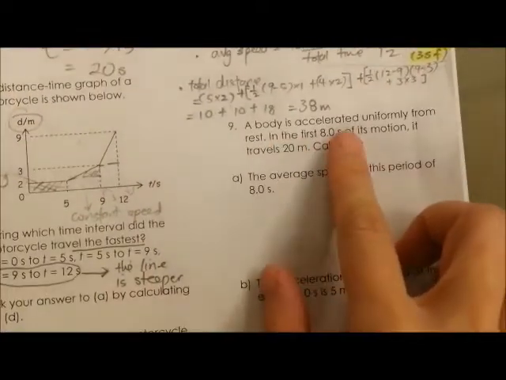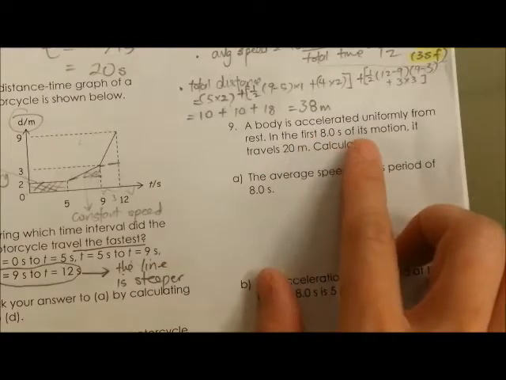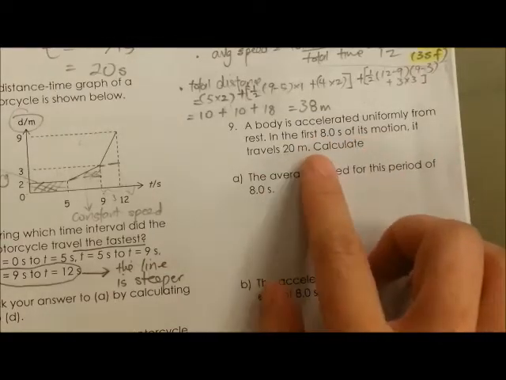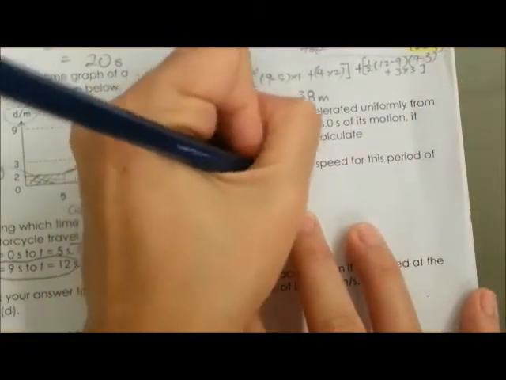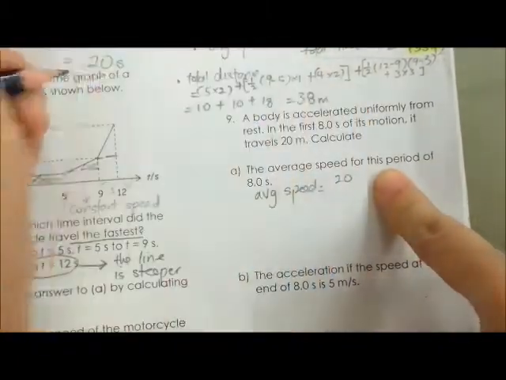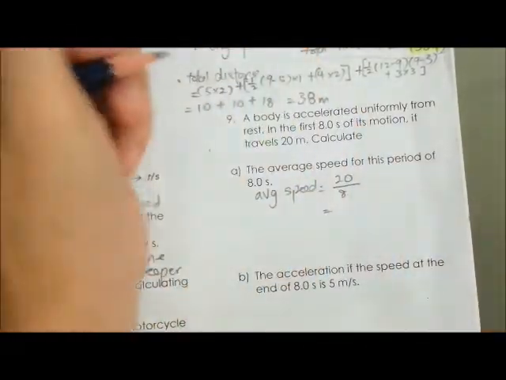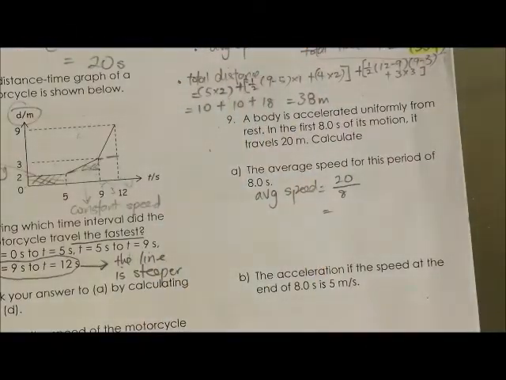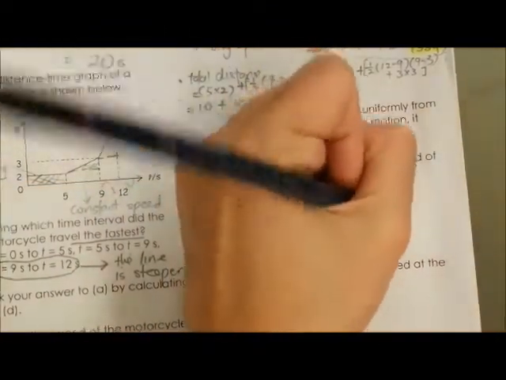A body is accelerated uniformly from rest. In the first 8 seconds of its motion, it travels 20 meters. Calculate the average speed. Average speed equals total distance divided by total time taken, which is 8 seconds. 20 divided by 8, 2.5 meters per second.